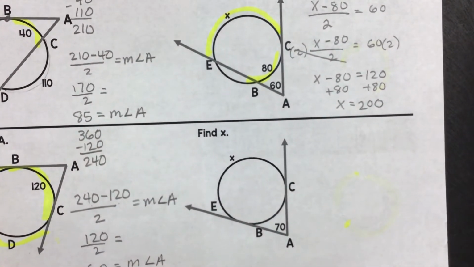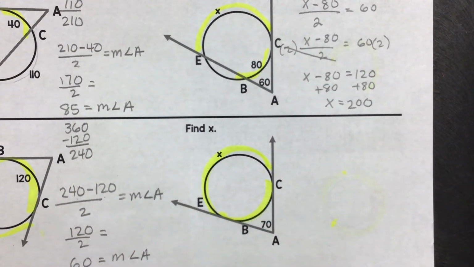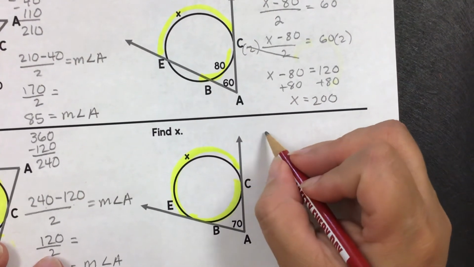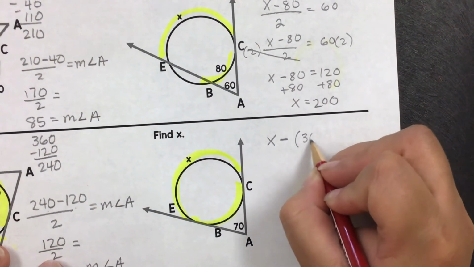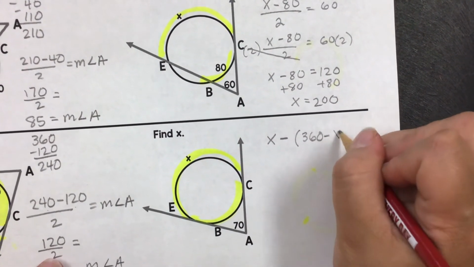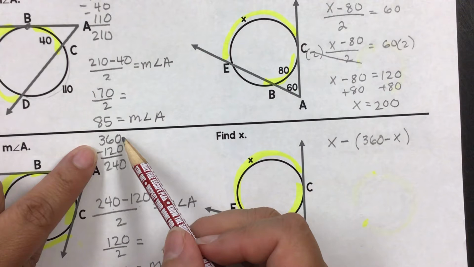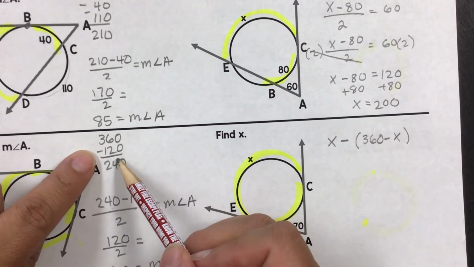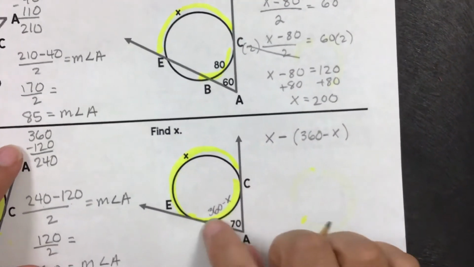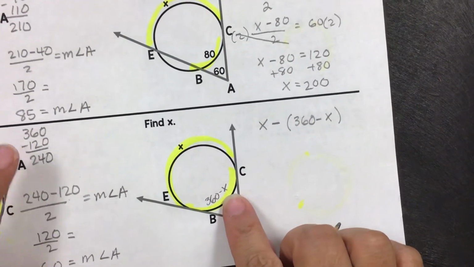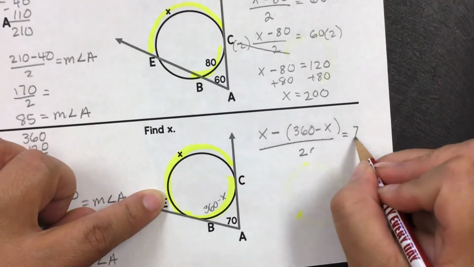And then the next one. Remember, you have this plus this is supposed to give me 360. So we have the formula x minus 360 minus x. Why? Well, don't forget, what we did on the previous problem is took 360 minus the arc they give us, and that's the one that's left. That means that 360 minus x is going to give you that inner arc. So the outer arc minus the inner arc divided by 2 is supposed to equal 70.